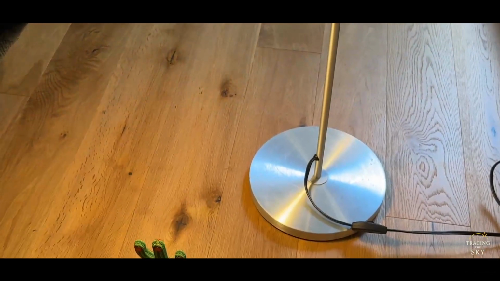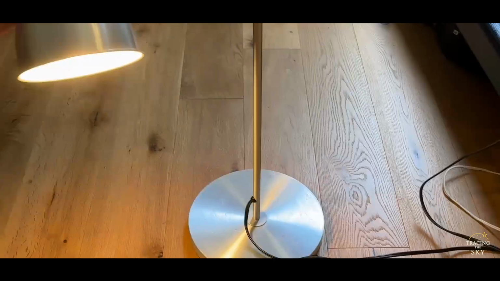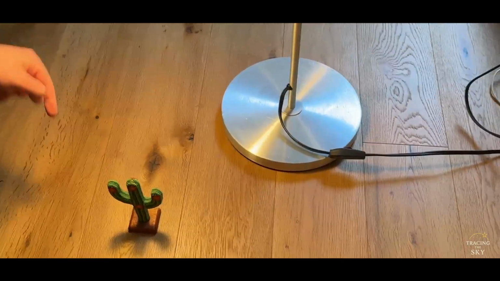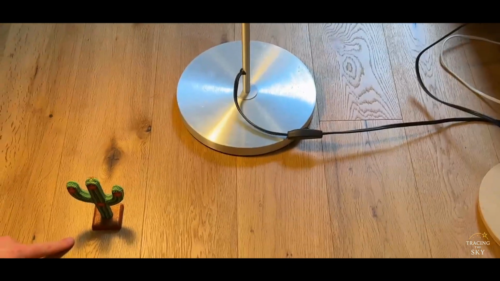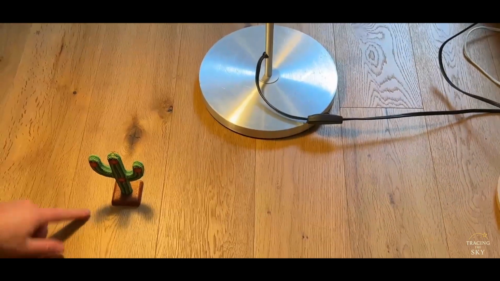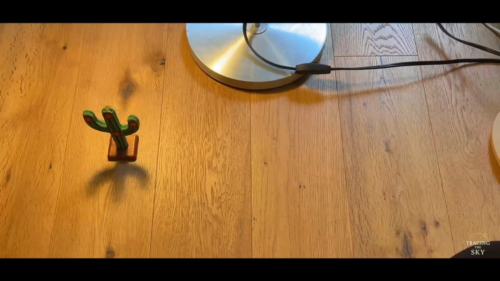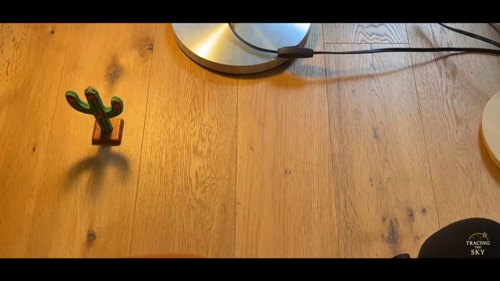Now, what happens if I move my light source so that it's lower on the horizon or closer to my floor? I'm moving it at an angle now, so it's not directly overhead the cactus, and it's hitting it from an angle, and you can see that the shadow got longer. Let's continue to do that. I'll move it lower and lower and more at a side angle, and you can see that the shadow is getting longer and longer.